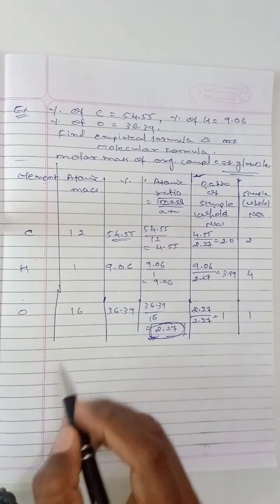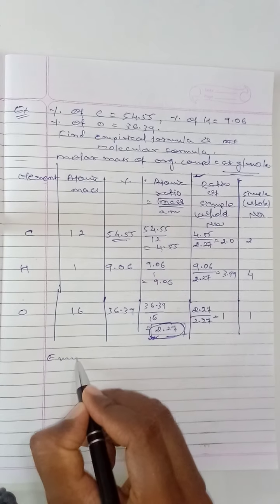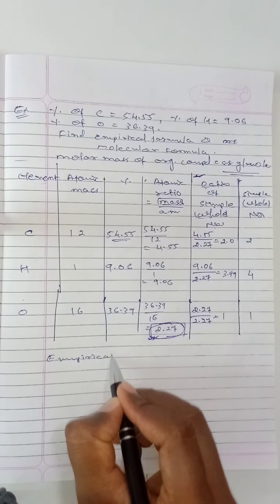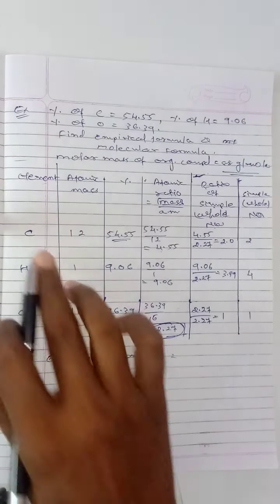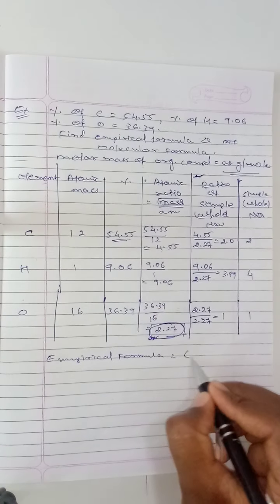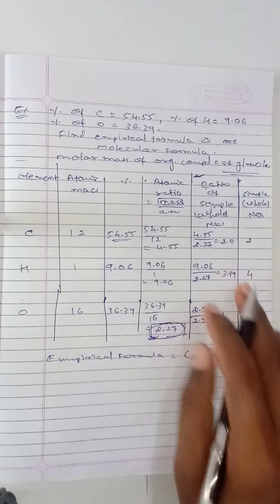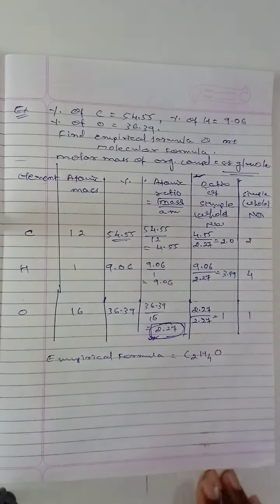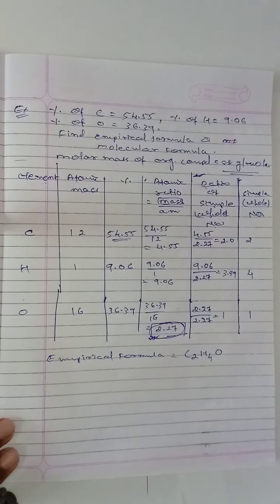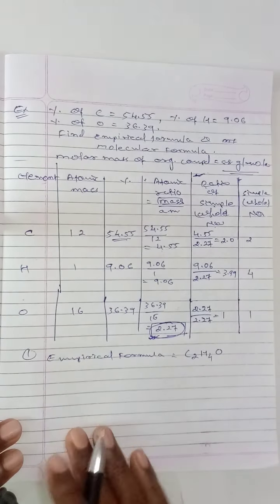So the empirical formula equals carbon C2, hydrogen 4, oxygen 1. Okay, this is the first step.